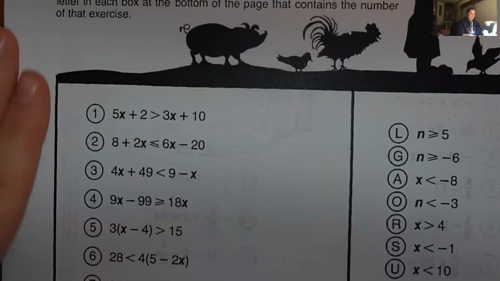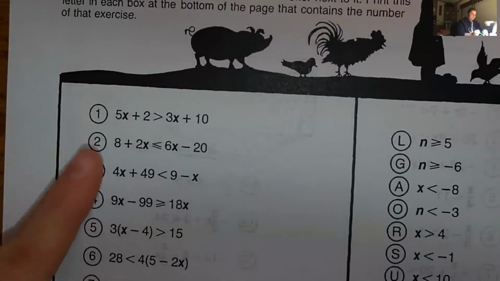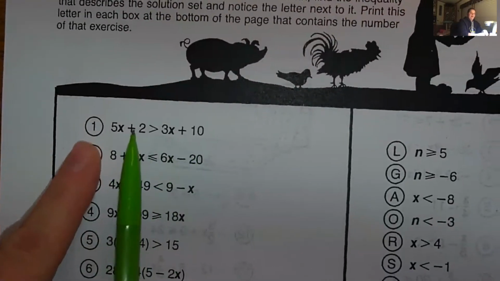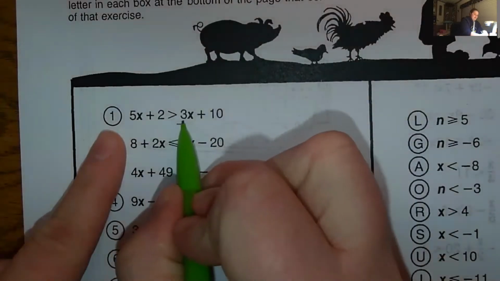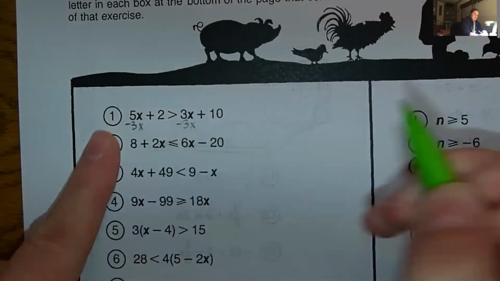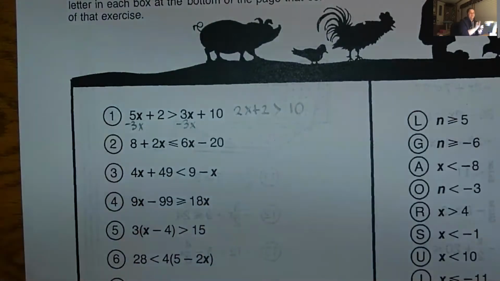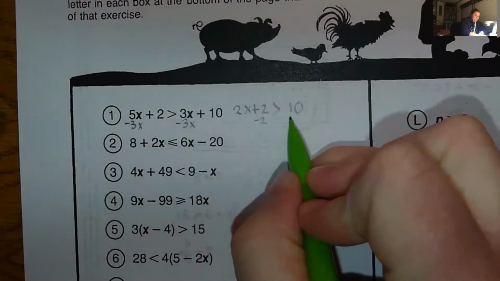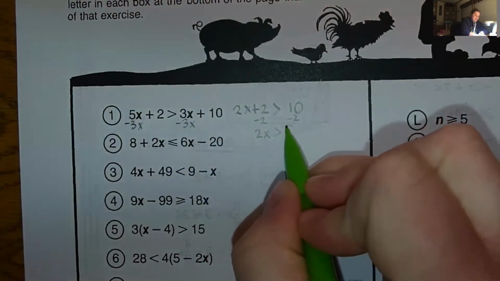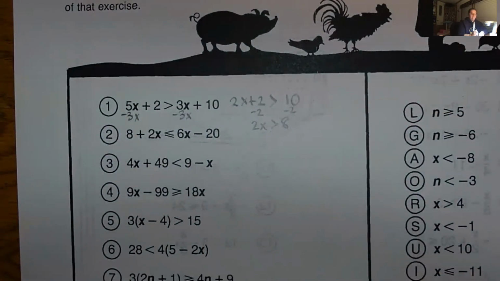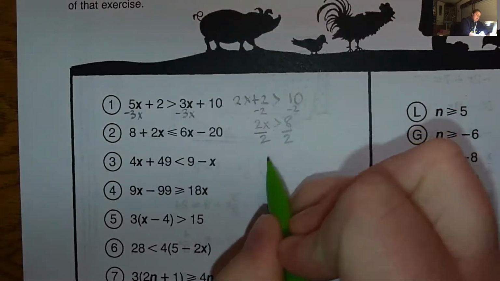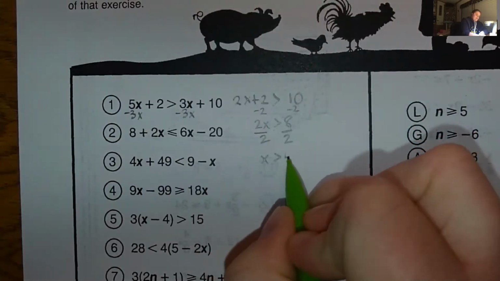So again, you're just solving. You don't actually have to graph these. If I want to get all my x's to one side, I'm going to subtract that 3x over. That leaves me with 2x plus 2 greater than 10. And remember, your same rules apply. If you divide or multiply by a negative number, you need to flip that sign. I have not done that. I have only subtracted so far. Now I want to get x by itself. I'll subtract that 2. So I have 2x greater than 8. How do I get rid of that 2? Divide by 2. x is greater than 4.